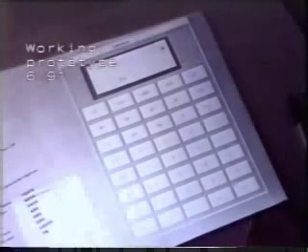I can use this much as an ordinary calculator. 8 times 6 equals 48. Often when we use a calculator, we are simply typing in numbers that are already printed on a piece of paper lying on the desk.